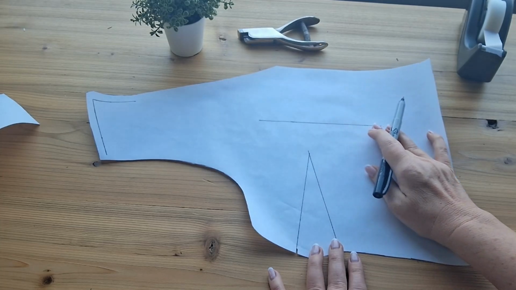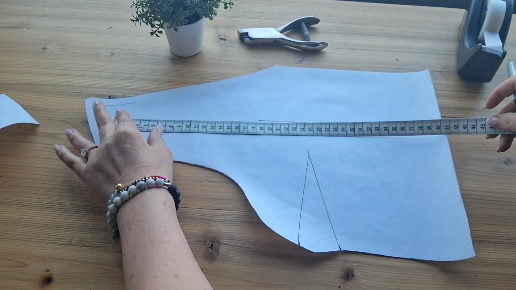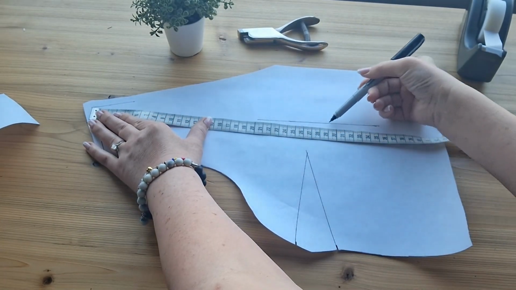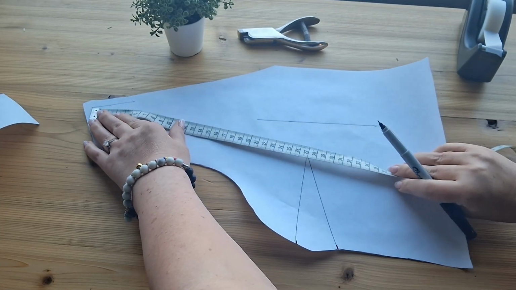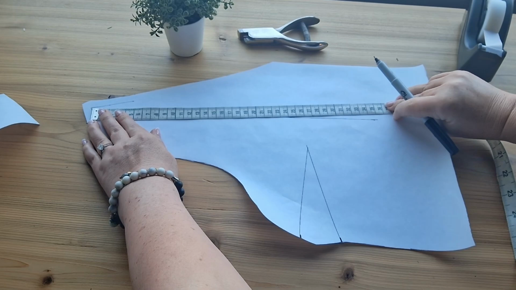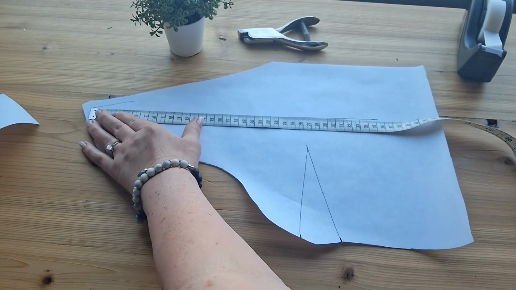Now, I love this guideline, because when you are measuring your bust point, you know that you are going to be falling someplace along this line instead of being in no man's land and not knowing where to land your tape measure. So that's the way I do it.